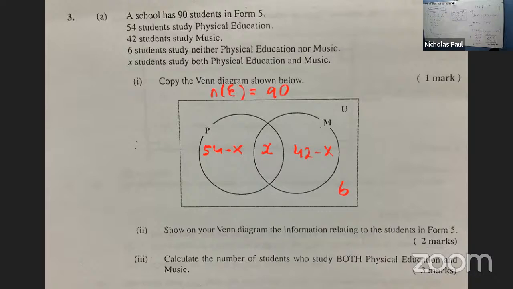Right. So here is what George said. In order for us to get the union, P union M, all we have to do is take the universal set and minus the complement of the union. So it means that there are 84 people in the union. Are you okay with that? Jeremy? Where did you get X? Are you okay with that? Yeah. Good. That is good.